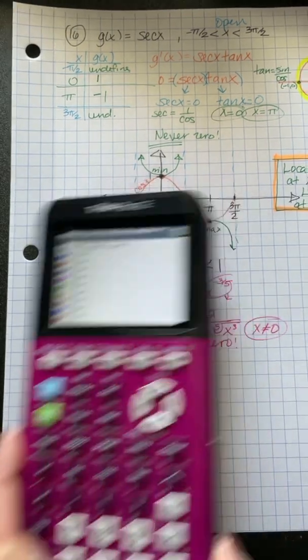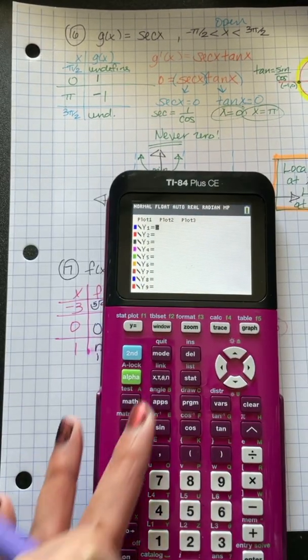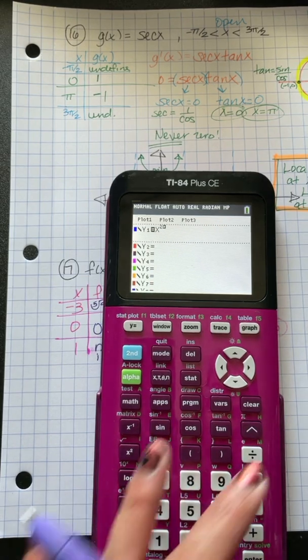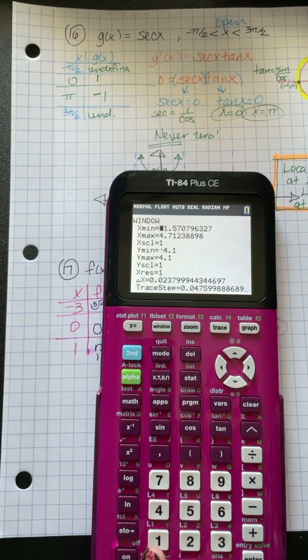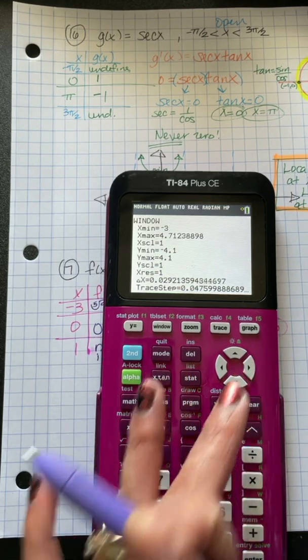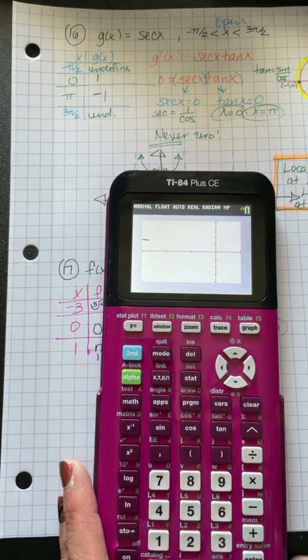But let's take a look at the graph. This is x to the 2/5 power. And the window is from negative 3 to 1. Let's graph.